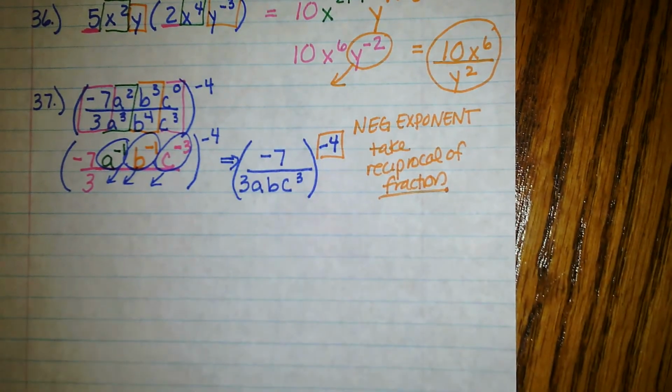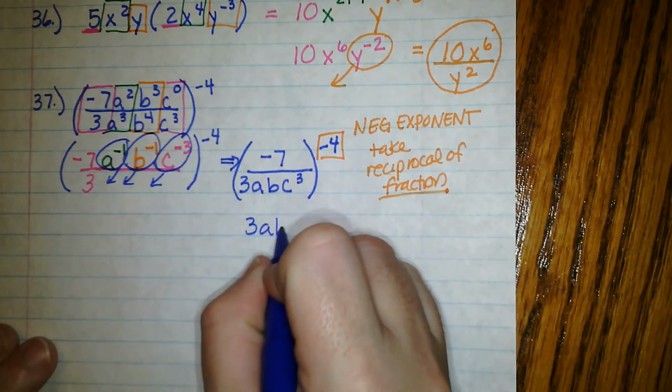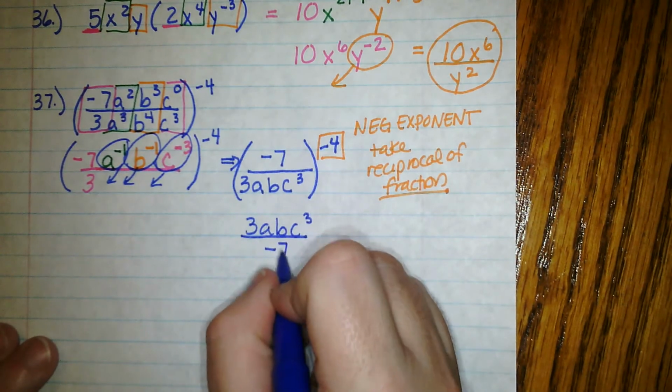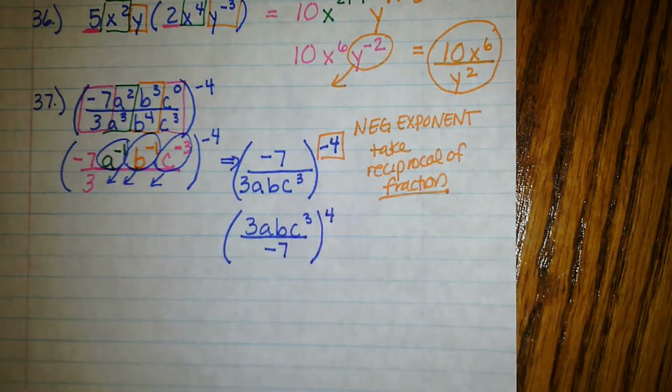So what that does is it basically turns my denominator on the top, my numerator on the bottom, and that's all being raised to the +4th power.